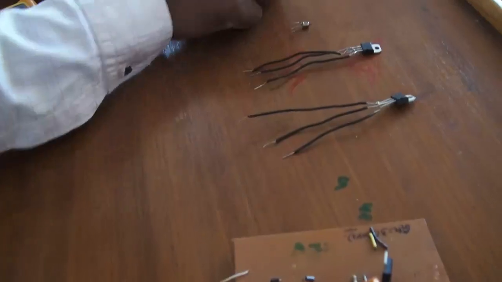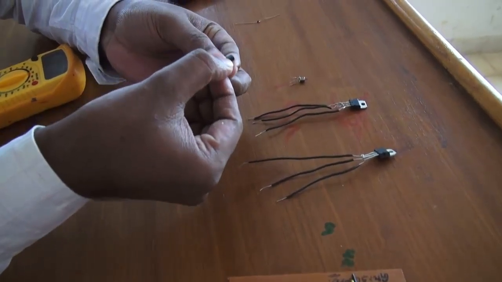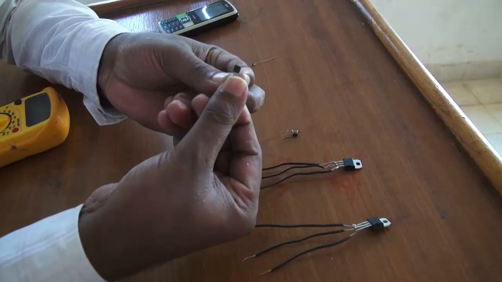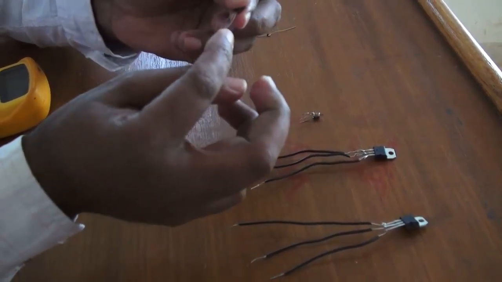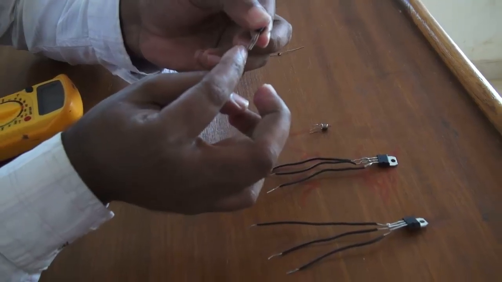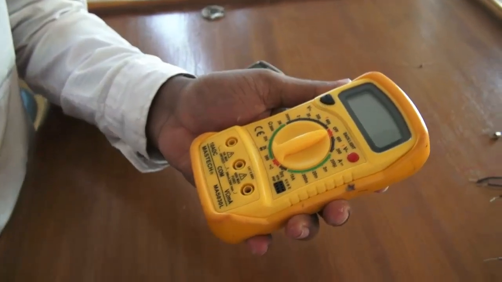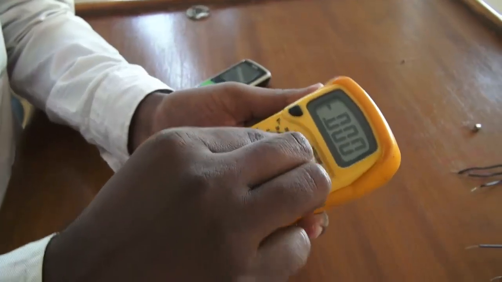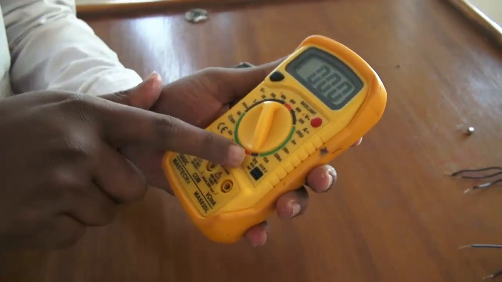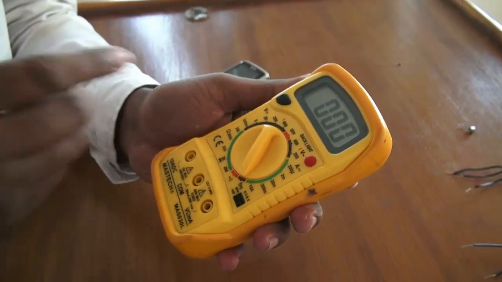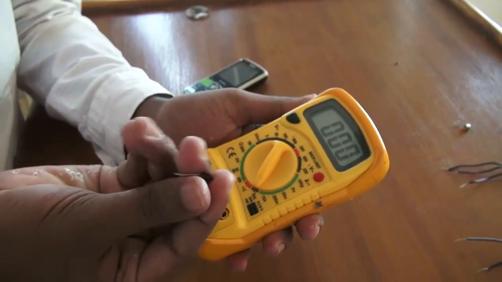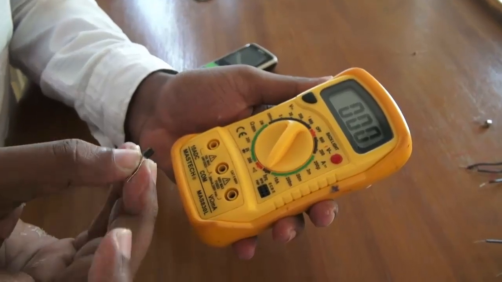So here is a transistor, BC547. It has three legs: emitter, base, collector. You can also measure the beta value with the help of a multimeter. You have to set the mode to hFE, then put the transistor on the multimeter.